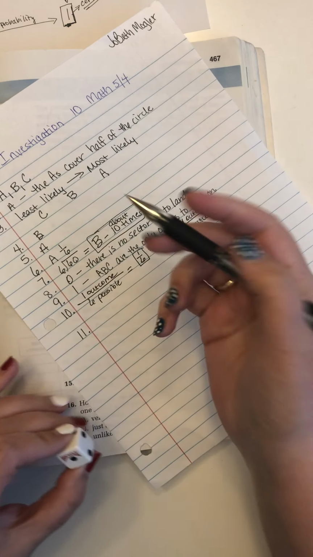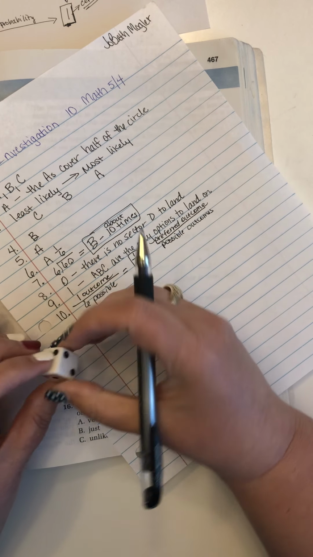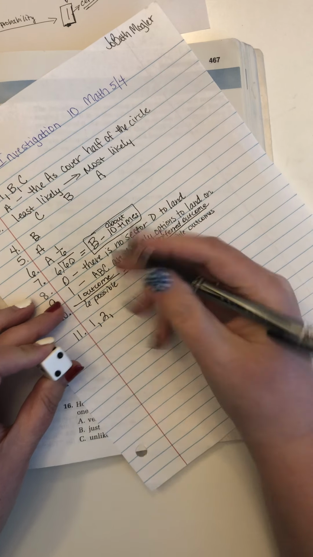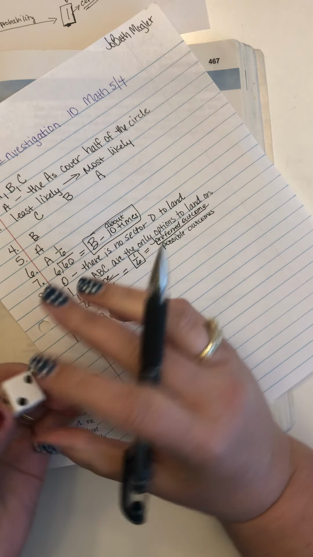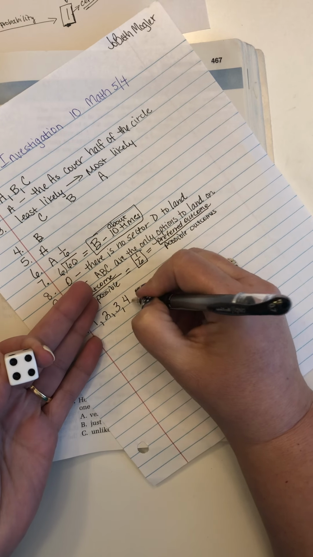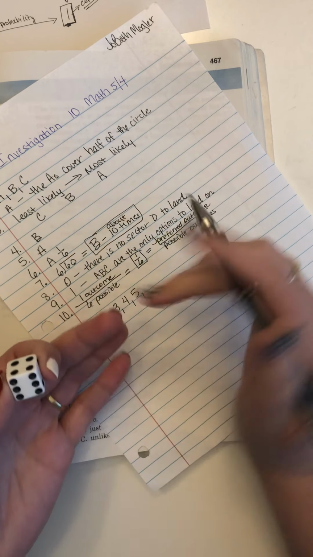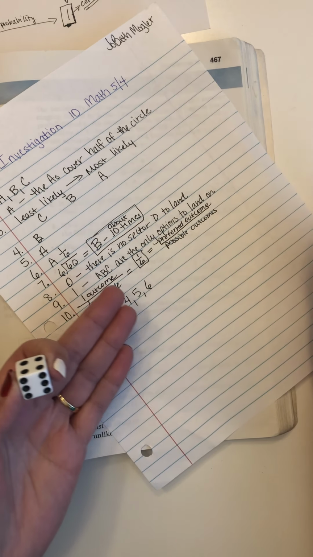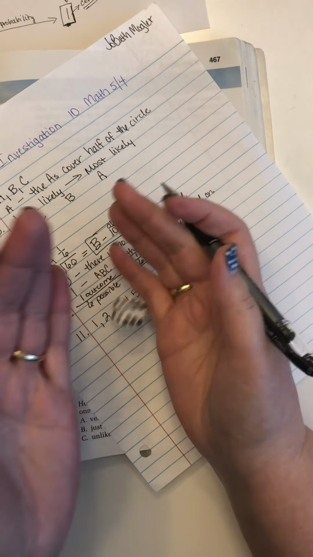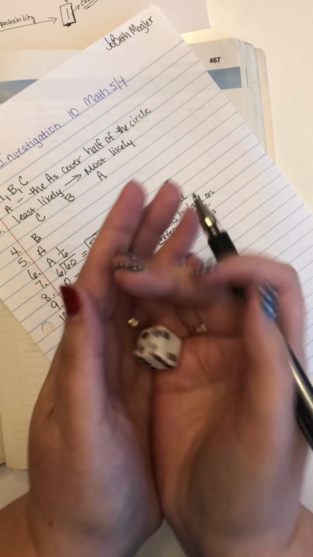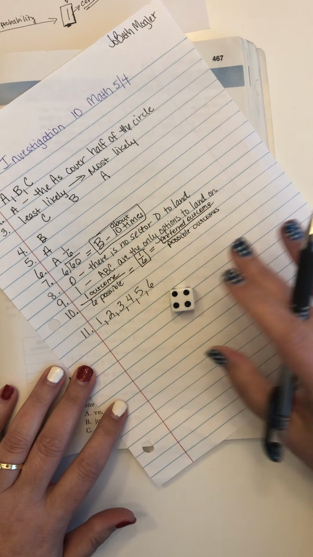So if we go through, we know on the dot cube we have 1 dot here, there's 2, there's 3, there's 4, here's 5, and our last possible number on a dot cube is 6. Those are our only possible numbers. If I was to roll this, no matter how many times I roll it, I can only come up with one of these options. That's it, on one dot cube.